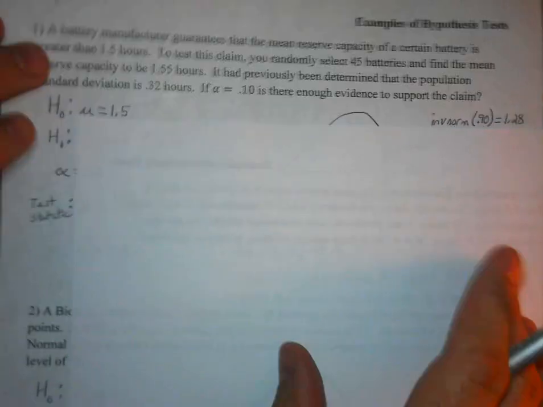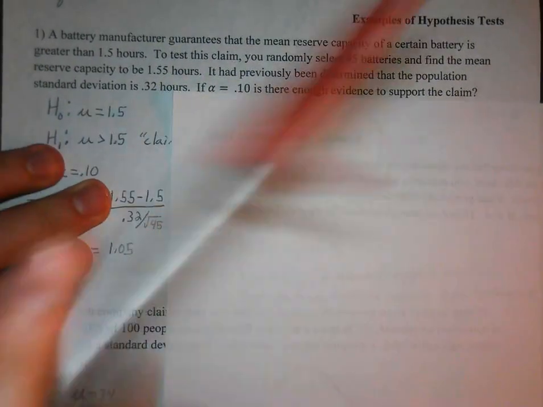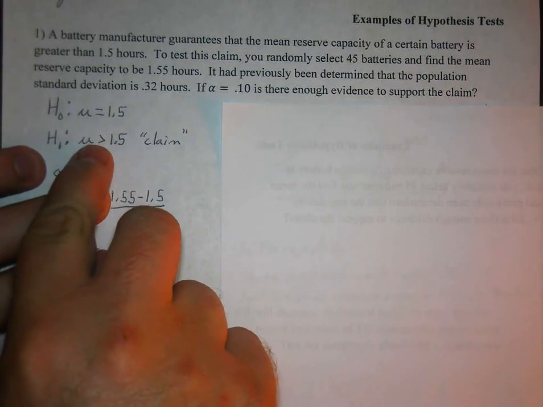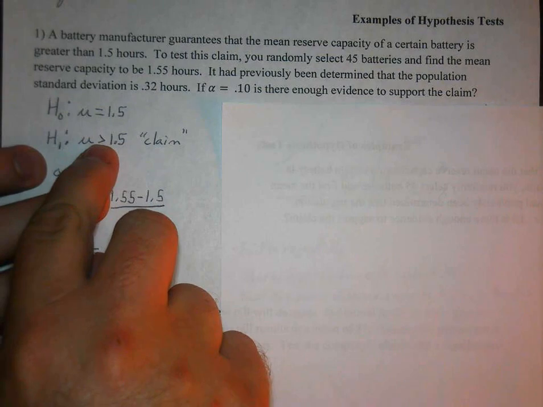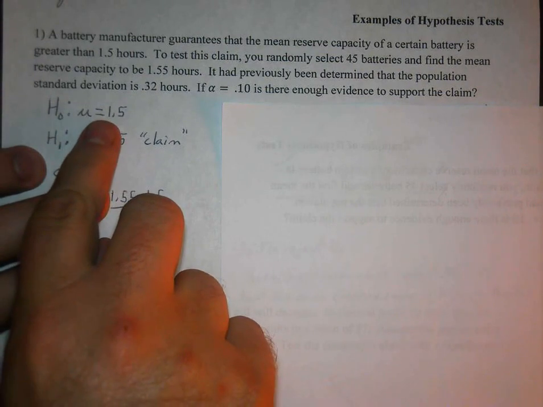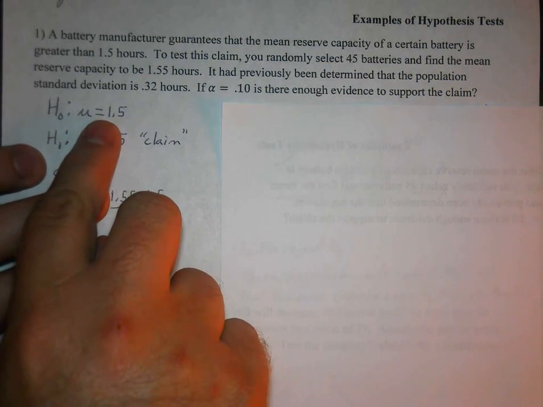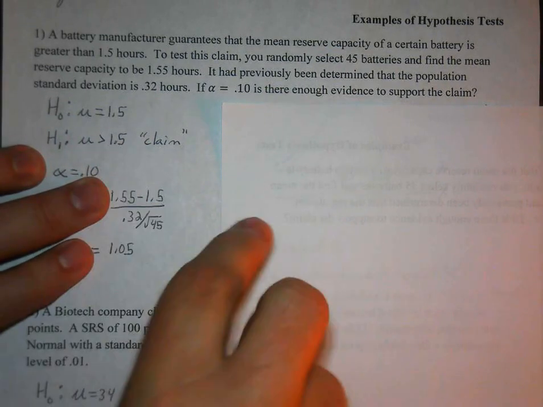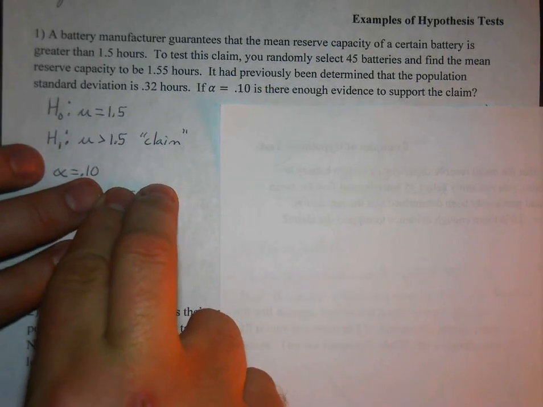All right, so the first step is to write your hypotheses. Okay, so they are claiming that the mean reserve capacity was greater than 1.5 hours. So right away, mu is greater than 1.5, that's your alternative because of the greater than, which makes the null hypothesis mu equals 1.5. Okay, so the claim was the alternative. We know that alpha is 0.10.